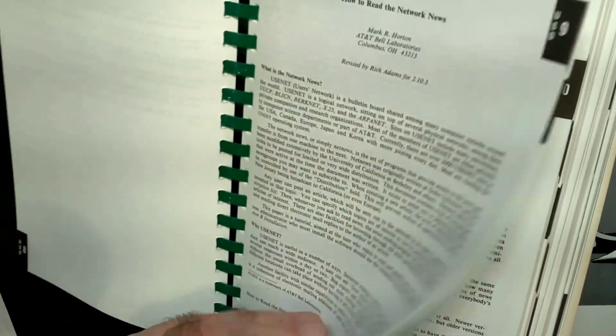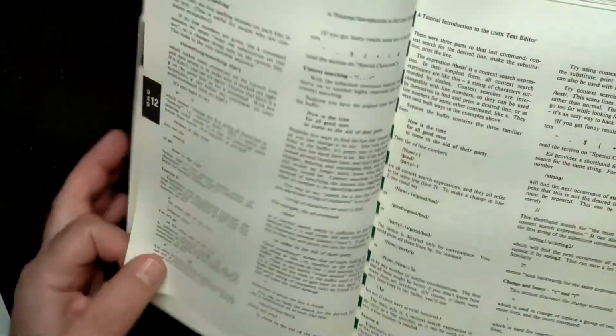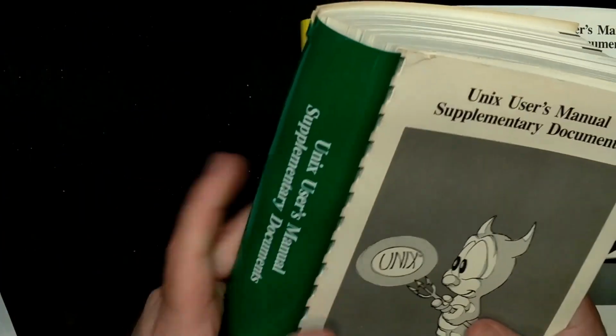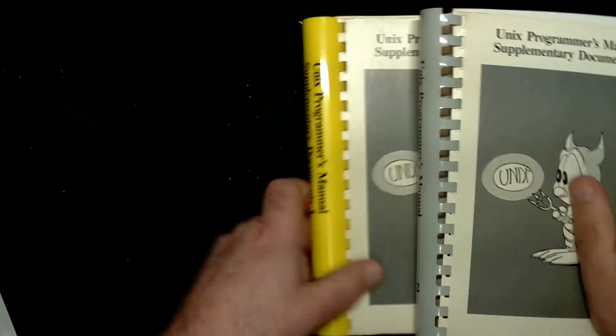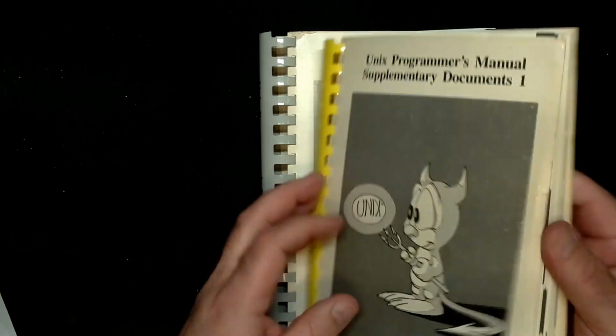How to read network news. That's your Usenet stuff. And how to use Usenet effectively. A lot of papers that would be useful to people that use the machine and type these things on the command line. Programmer supplementary documents, volumes 1 and 2. Oops, watch out for the microphone.